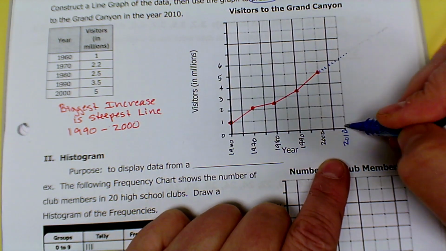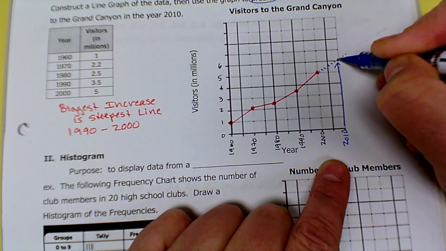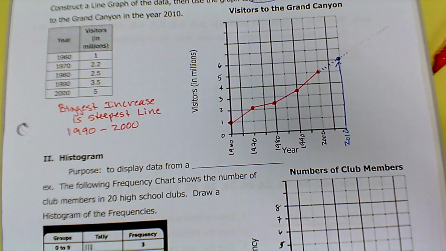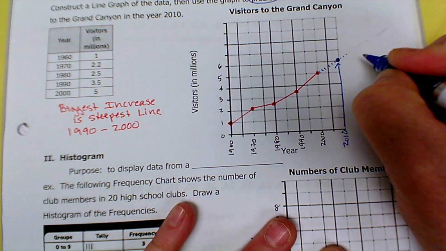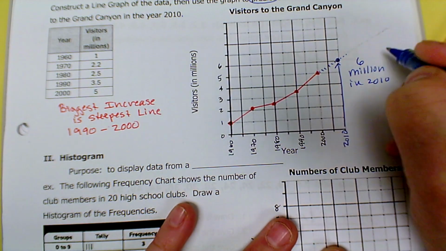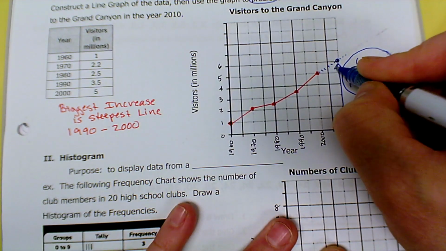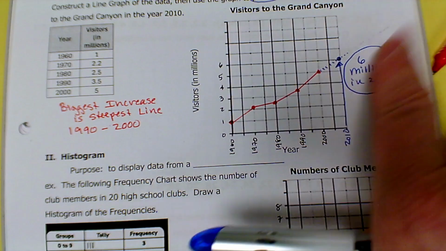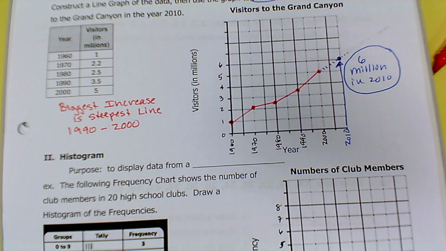So at 2010, mine looks like it crosses about there, which is at the 6. So I'm predicting the number of visitors in 2010. I would say about 6 million in 2010. So that's how you do a prediction. You kind of figure out where the data is going and see where your line would probably cross in 2010. Okay, that's our first type of graph. This is a line graph. It shows us change over time of one thing.